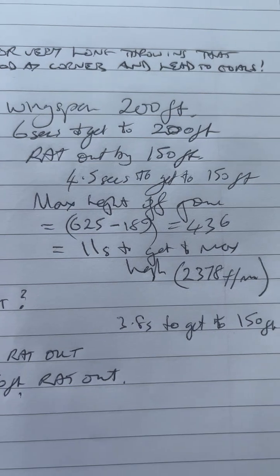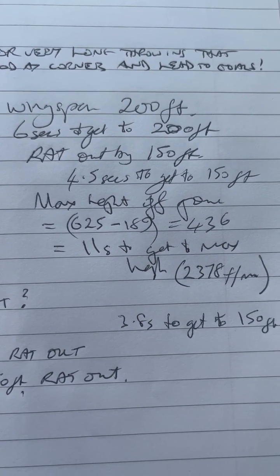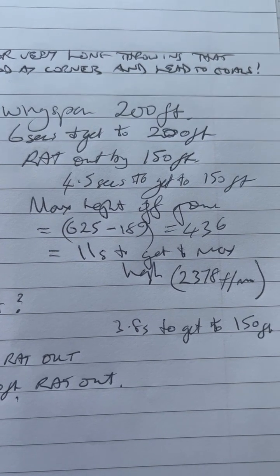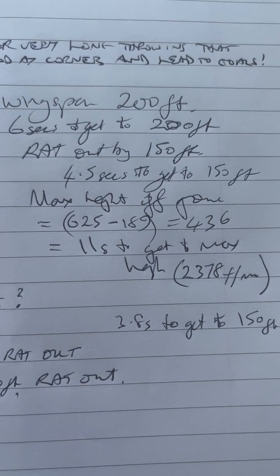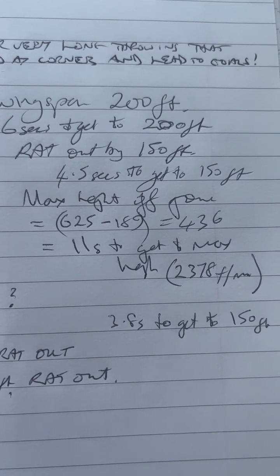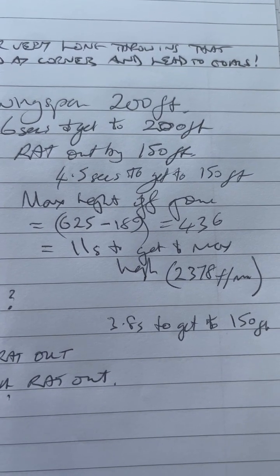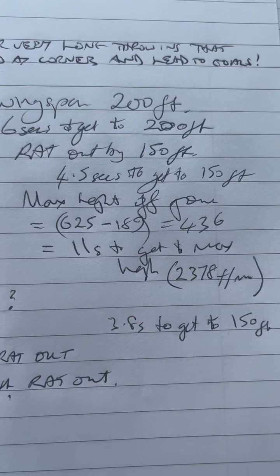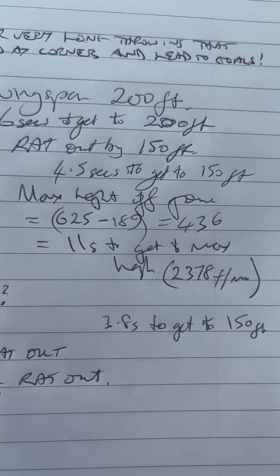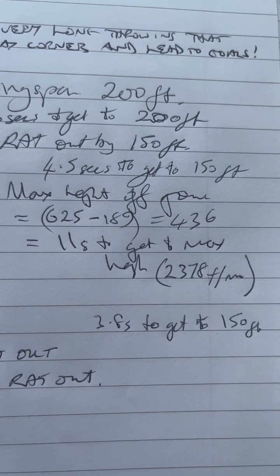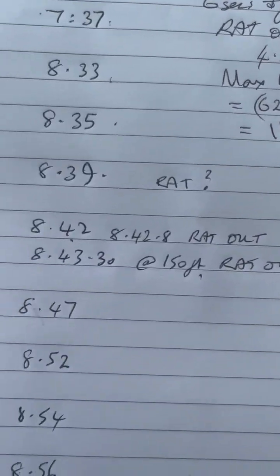The other thing is the photo from the side that was taken, which shows the RAT deployed, based again on the wingspan. It's at a height of 150 feet. Depending on which of these two climb rates is correct, at 2,000 feet a minute it would take 4.5 seconds to get to 150 feet, and at 2,378 feet a minute it would take 3.8 seconds. Okay, so where does that put us on the timeline?